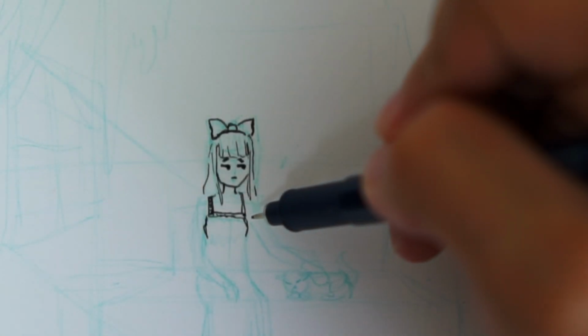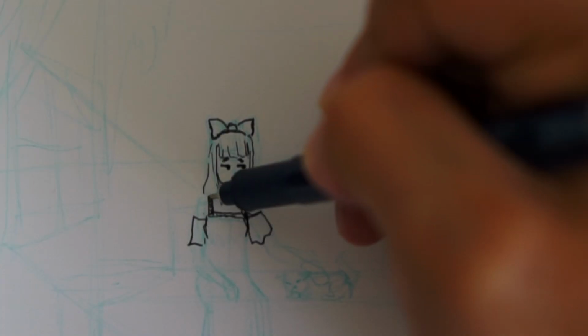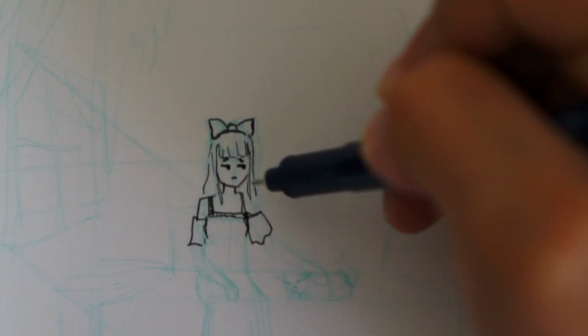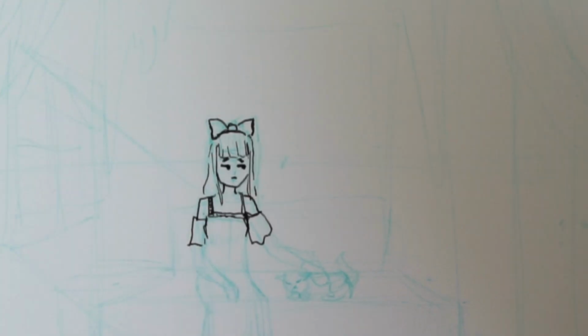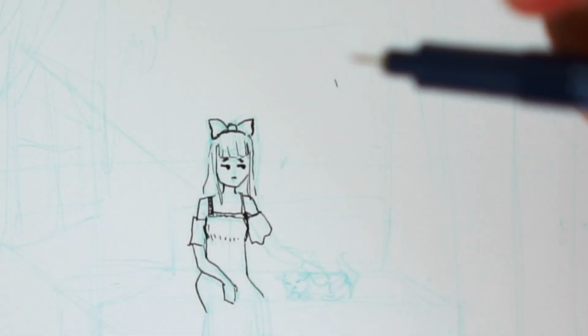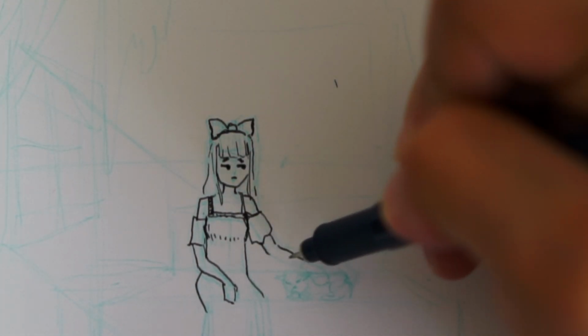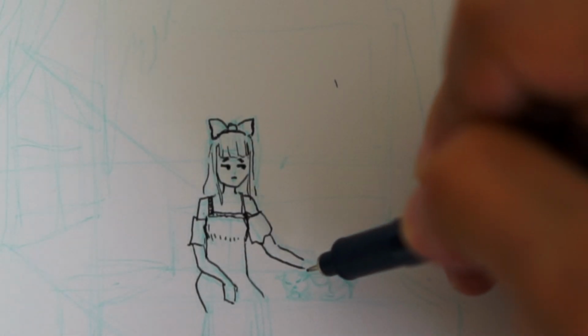I think I'm gonna make this dress just a little bit more interesting, a little bit of a modern taste. You know those off shoulders? Yeah, I think I've got the overall feel of it. Kind of hit or miss here and there, but we will continue and push forward.